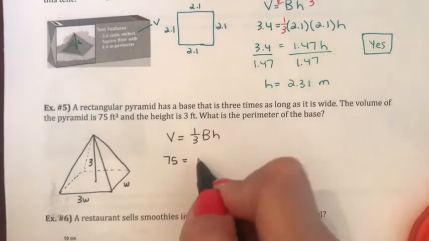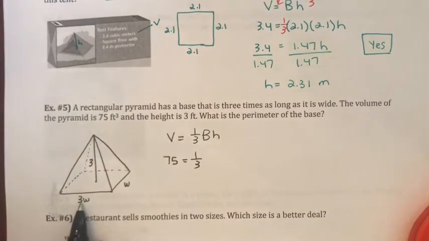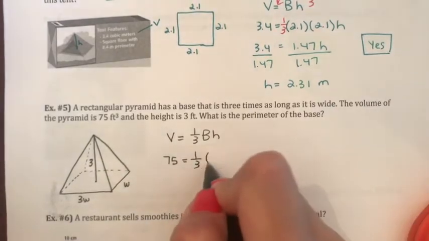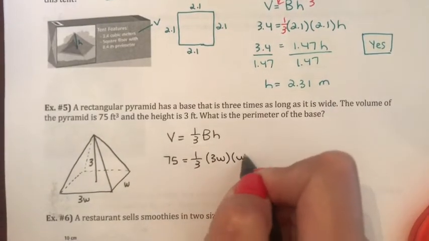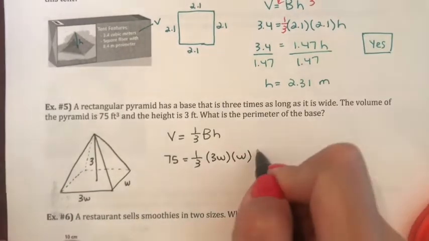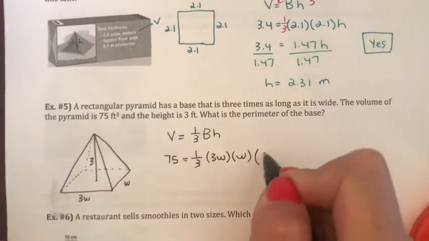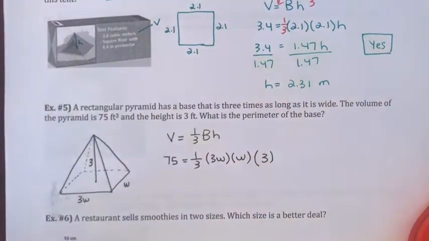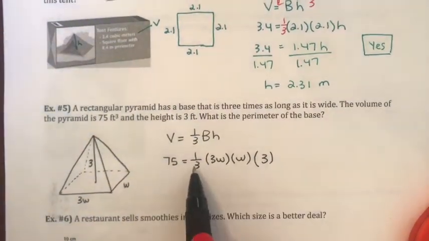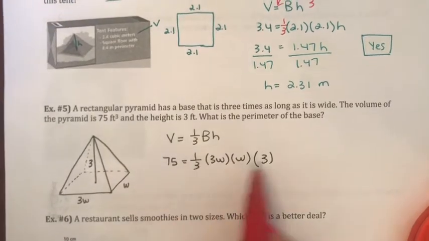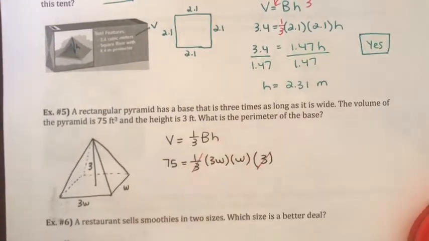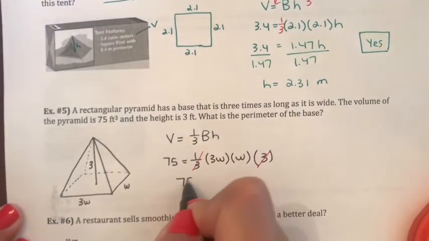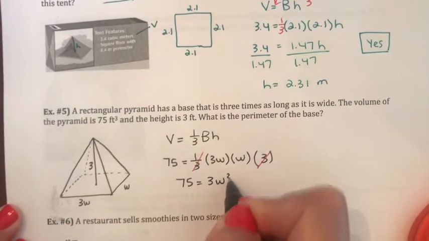Okay, 1/3. The area of the base is 3W times W, length times width. And the height is 3. Okay, so now if I were to multiply, let's simplify this a little. 1/3 times 3, that goes away. So I'm left with 75 equals 3W squared.